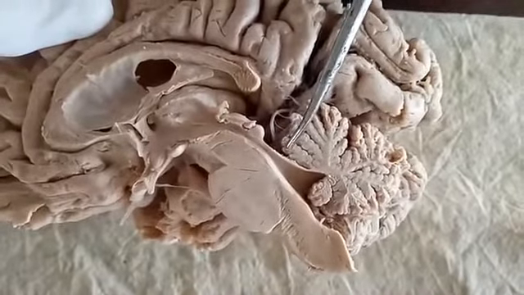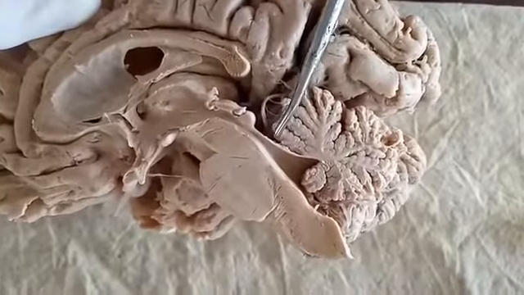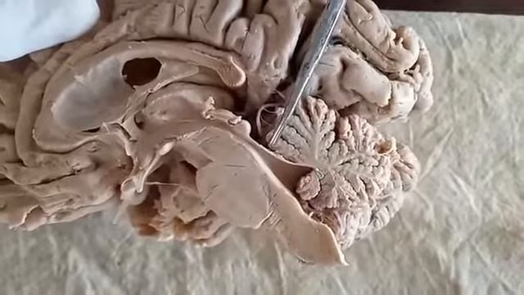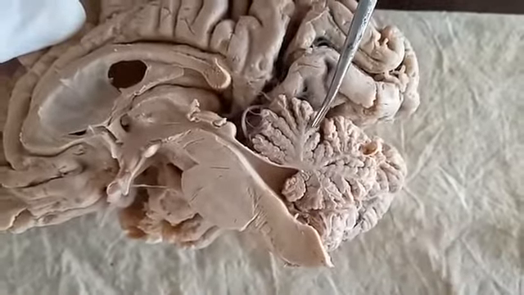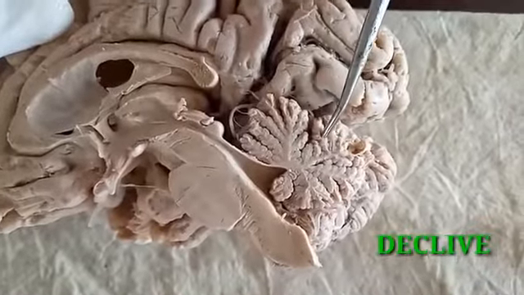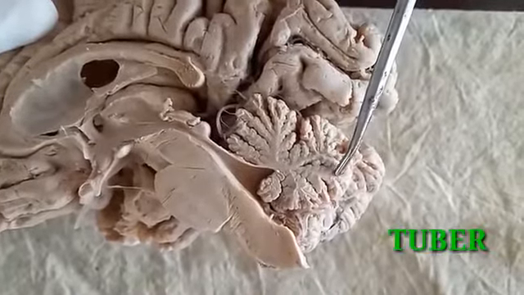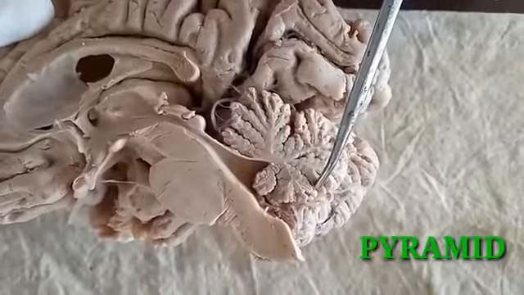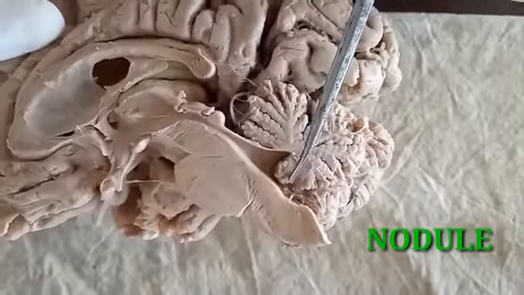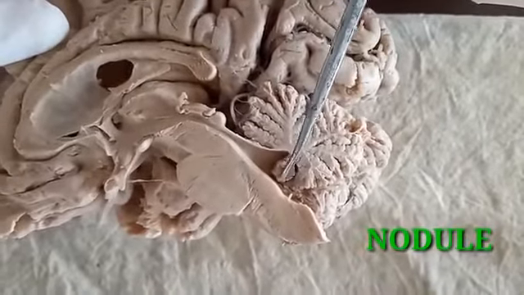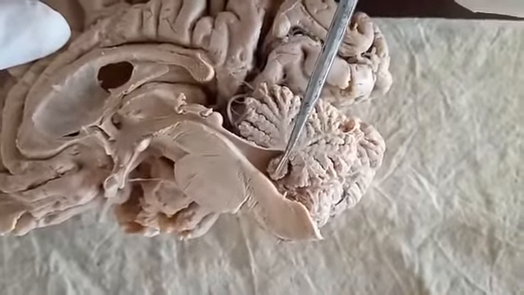So starting from here, we must know the various parts of the vermis. The cranial-most part, starting from here, is the lingula. Then there is a central lobule, then culmen, declive, folium, tuber, pyramid, uvula, and the nodule. So this last part is the nodule. So the first part here is the lingula and the last part is the nodule.